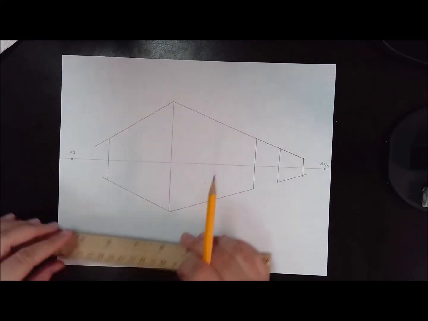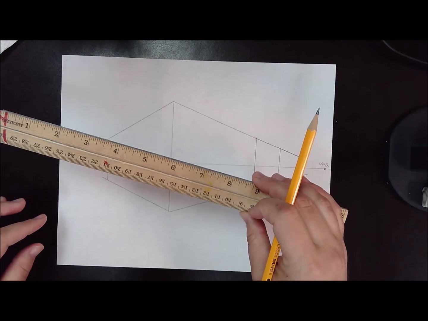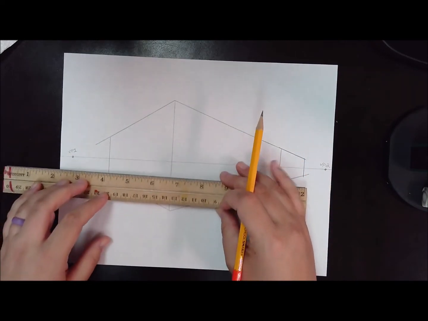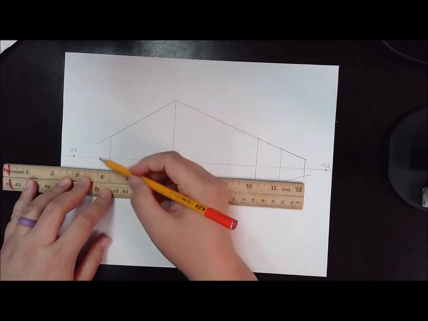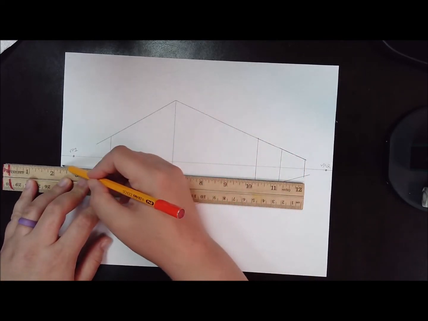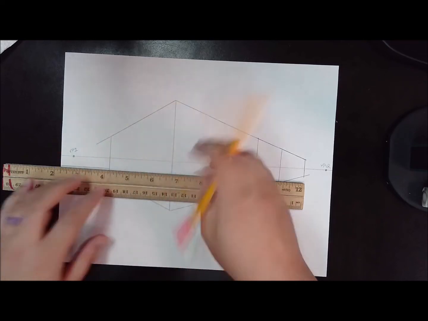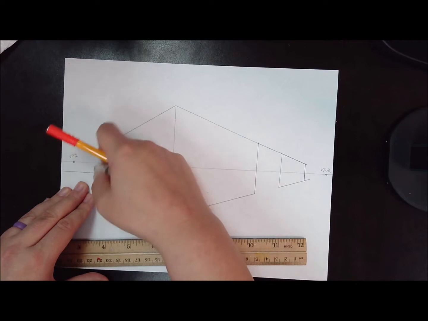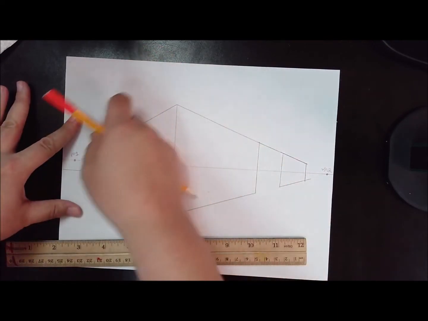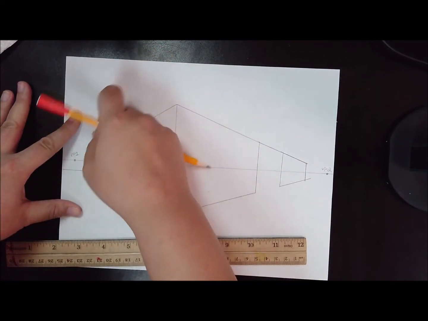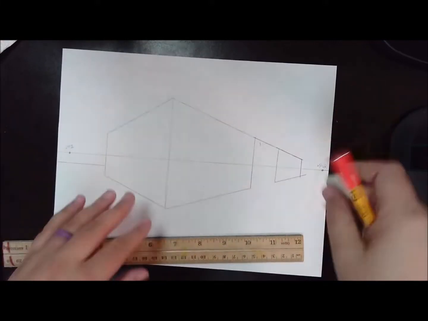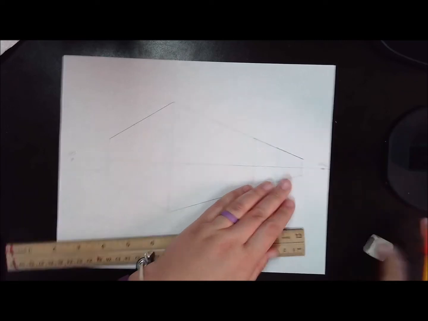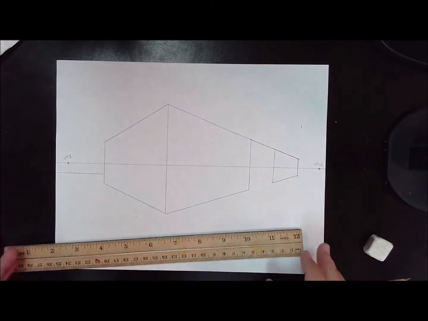Now, this is where things get complicated. So for the walls of my new imaginary hallway, I'm going to use the vanishing point on the left. Oh, whoops. So we're going to draw the other hallways on the left and the right hand side around the vanishing points. I got a little ahead of myself there. So I'm erasing those little extra lines. I don't need those anymore.